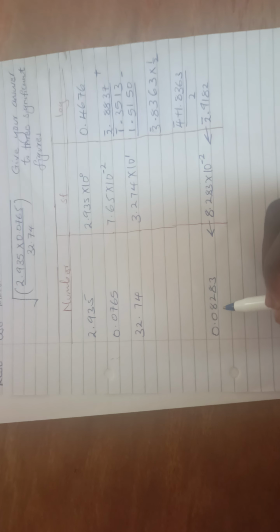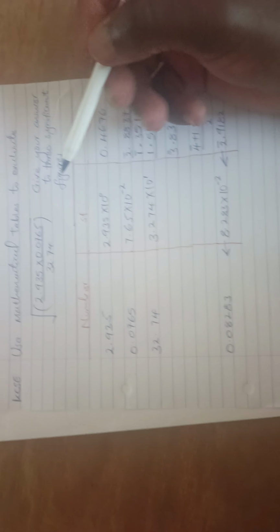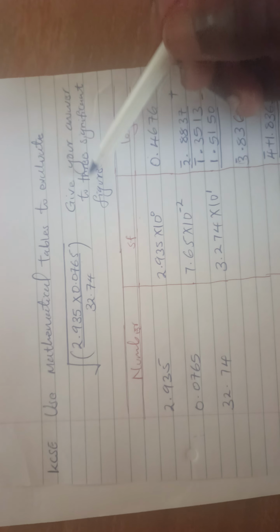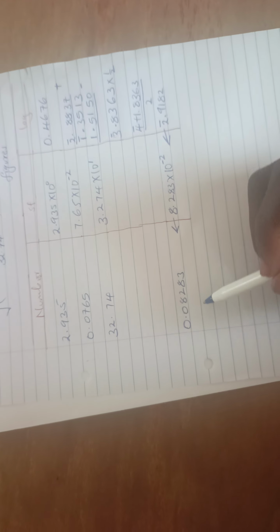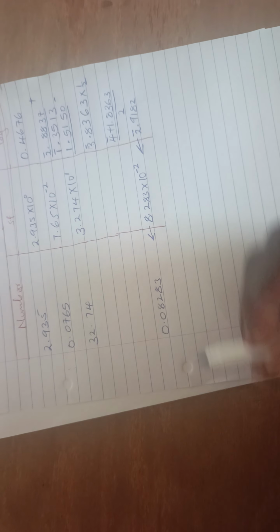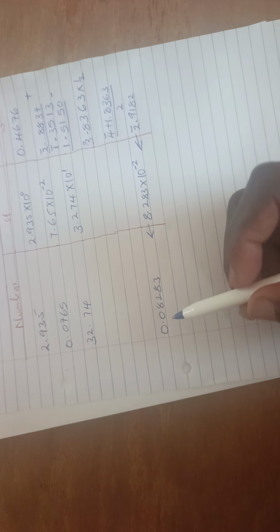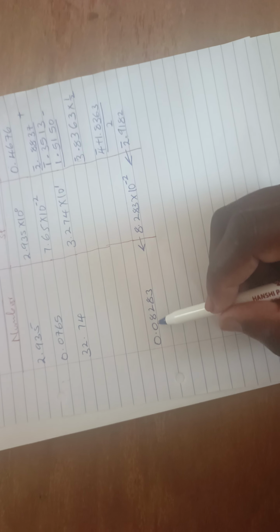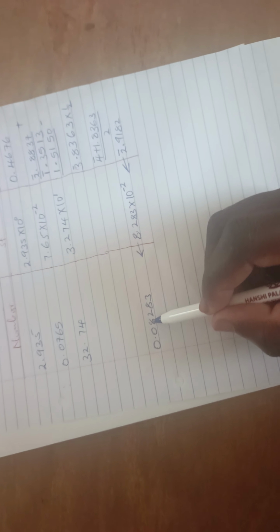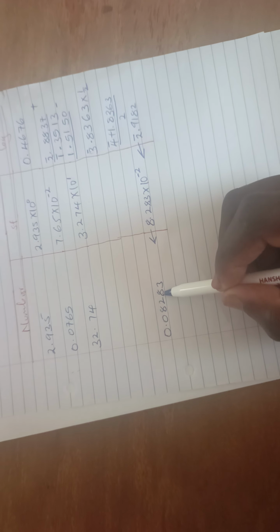Let us check if we did the correct thing. We were given the instruction to give your answer to 3 significant figures. Let us check. You know that 0 is not a significant number because it's not appearing anywhere between any two numbers. So we're going to have 1, 2, 3, and your answer becomes now 0.0828. This is now your required answer.